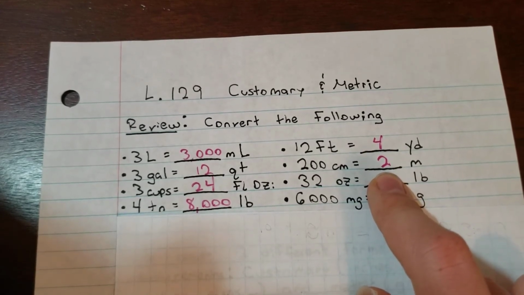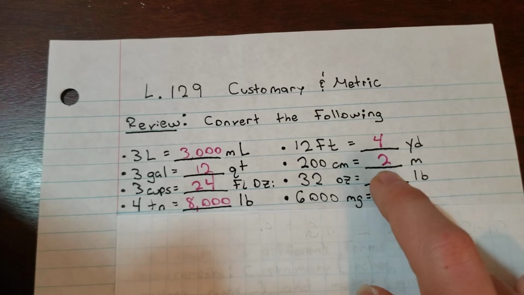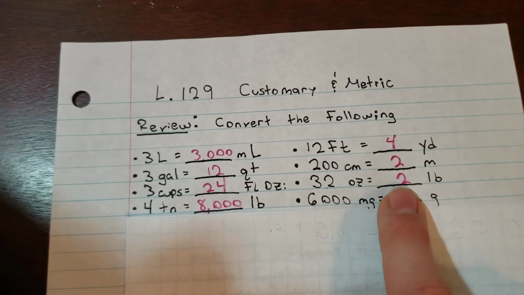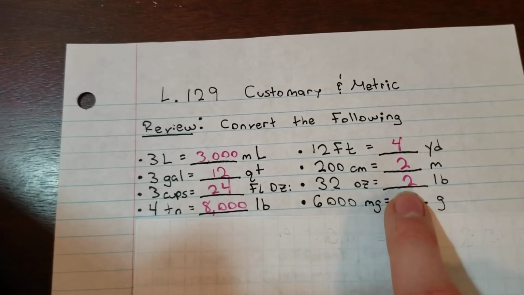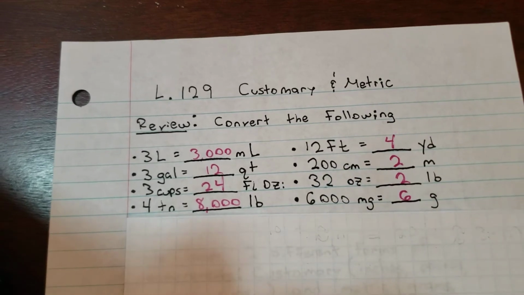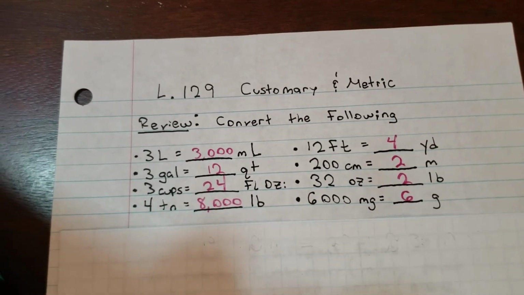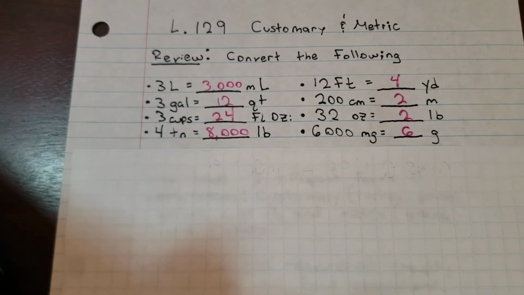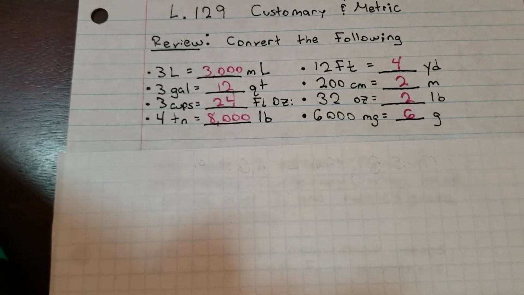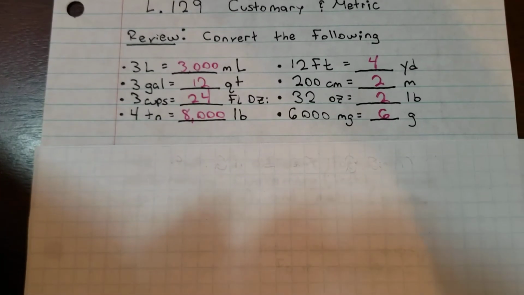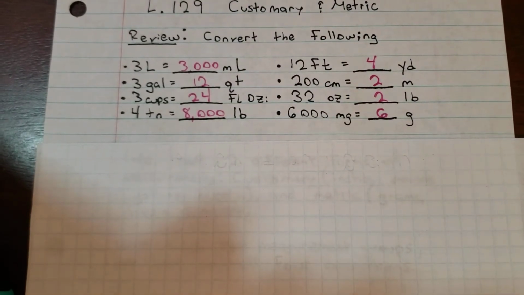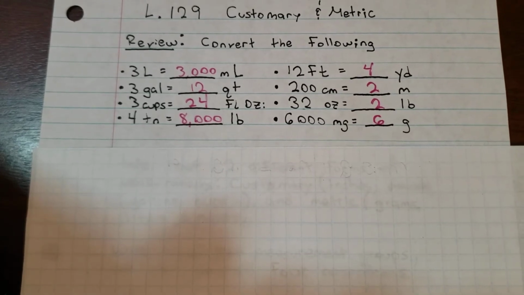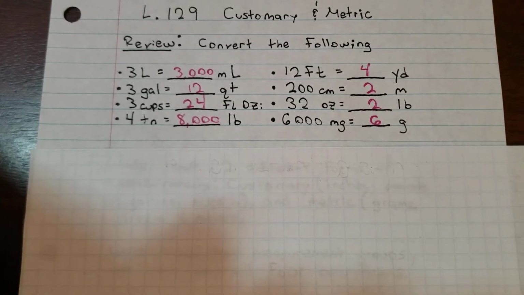Ounces to pounds, 16 ounces per pound, divide by 16. 32 ounces is 2 pounds. Milligrams to grams. Again, I'm going to move my decimal place to the left. In 6,000 milligrams, that is 6 grams. I hope this review was super easy for you guys. If not, you can either memorize the chart or keep it on hand. Rewrite it, write it down, write it again, and the repetition will help us remember and memorize.